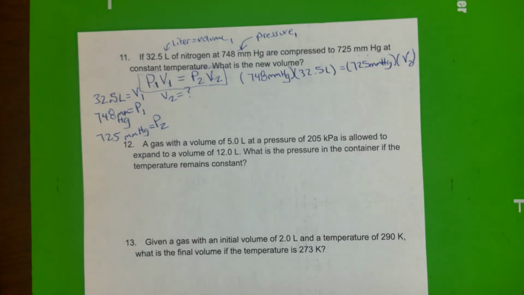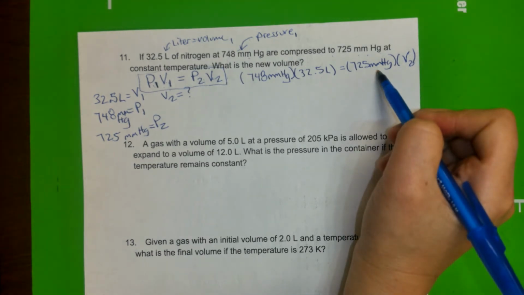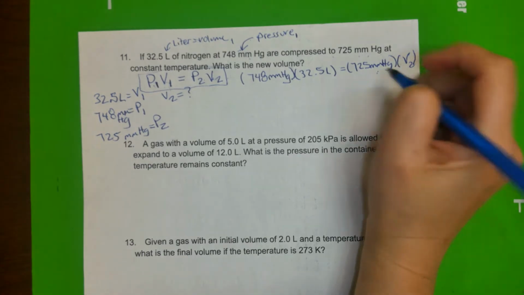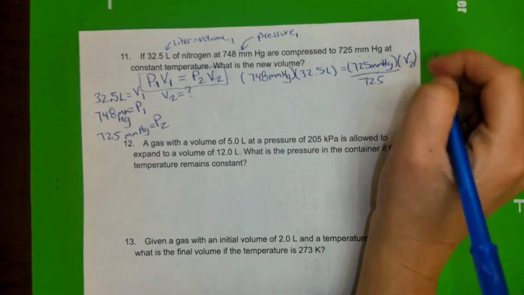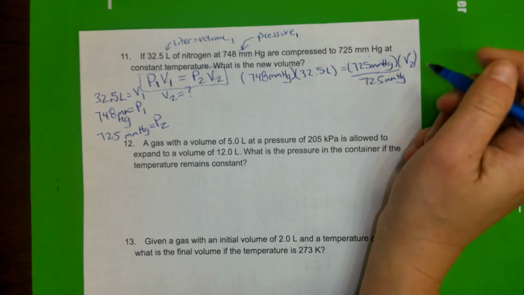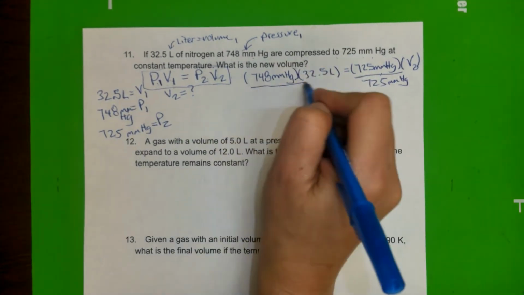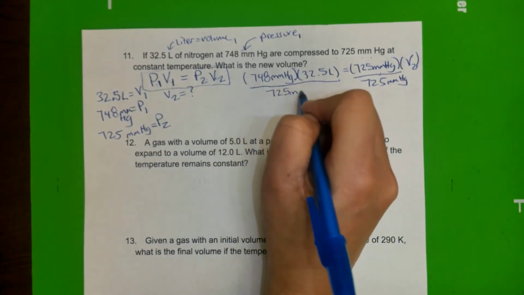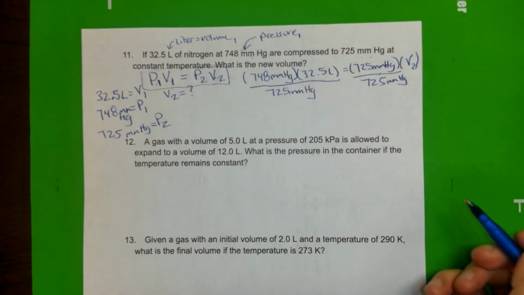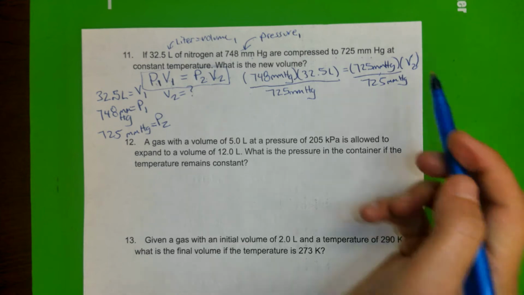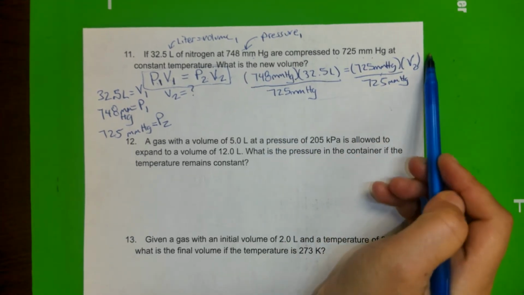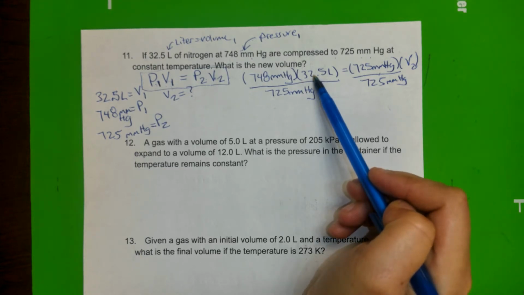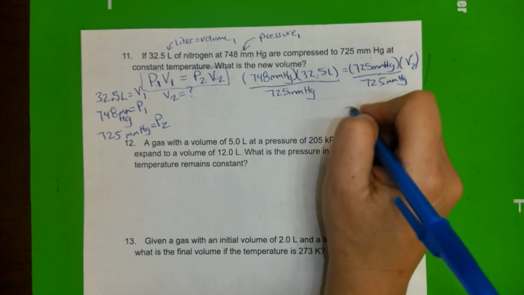Okay, now we got to move the 725. So you'll probably see this on your test. We need to divide by 725 millimeters of mercury, and then you do the same thing to the other side. So this is something you will see in your test, the setup for this. It should be set up just like how you see it right here, except you're going to have a different number here.